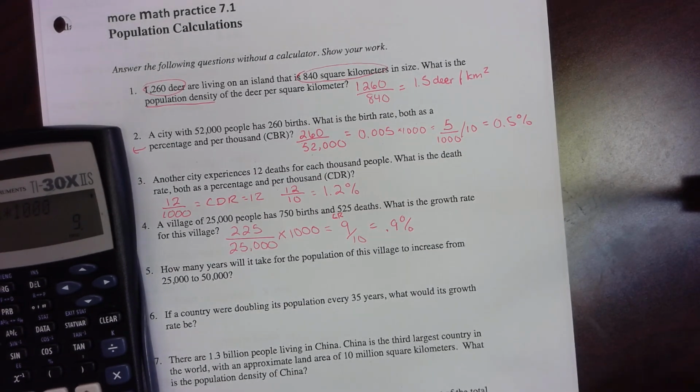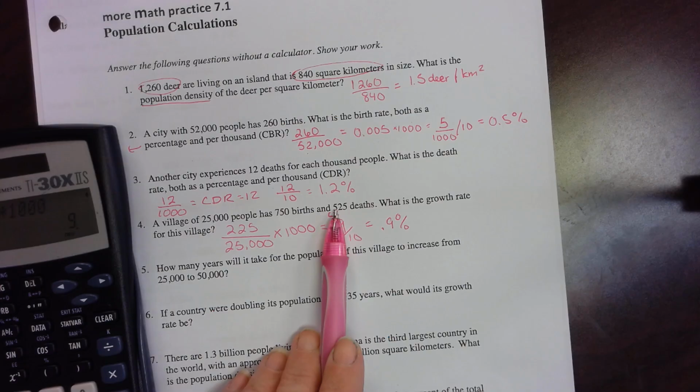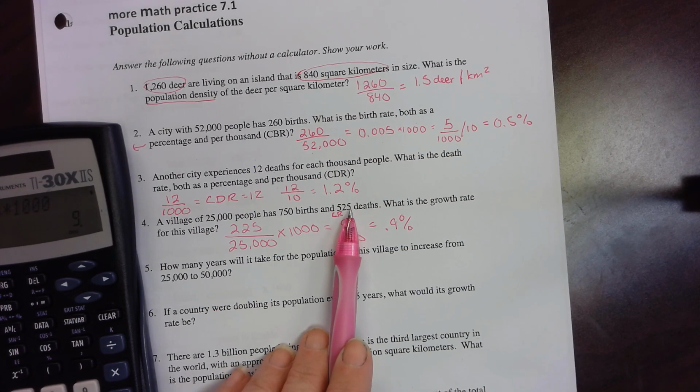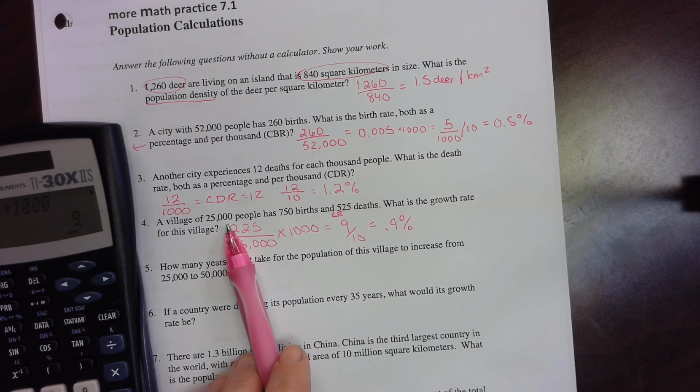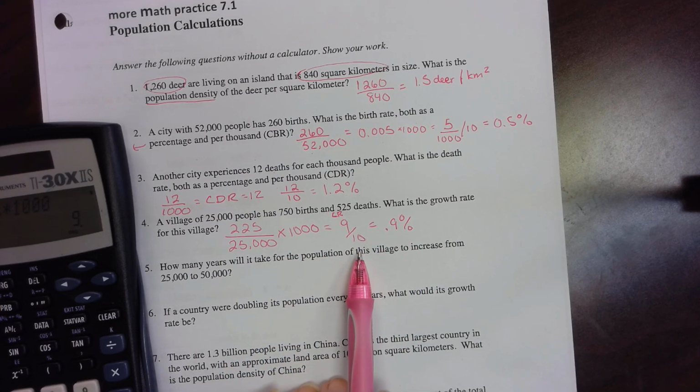Now you could have gone the long way and done births divided by 25,000 times 1,000, deaths divided by 25,000 times 1,000, subtracted them, and then divided by 10. There's even a couple other ways. Again, this is one way to do it.